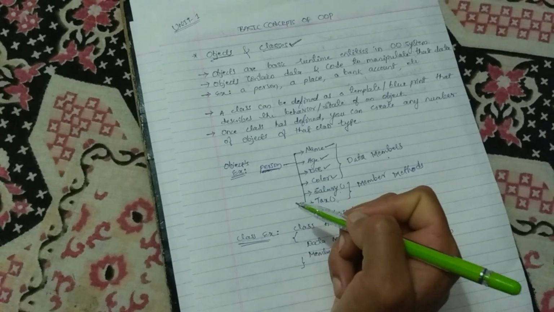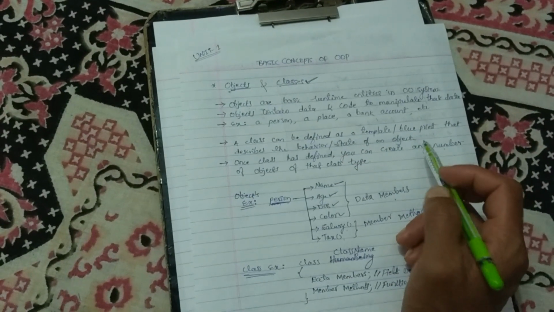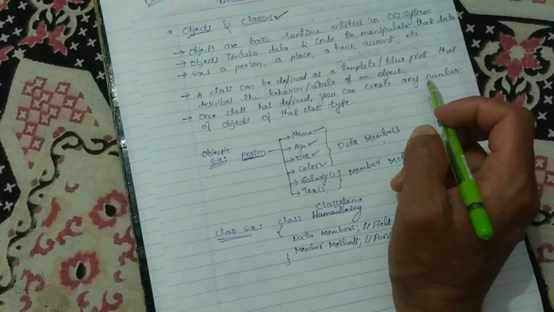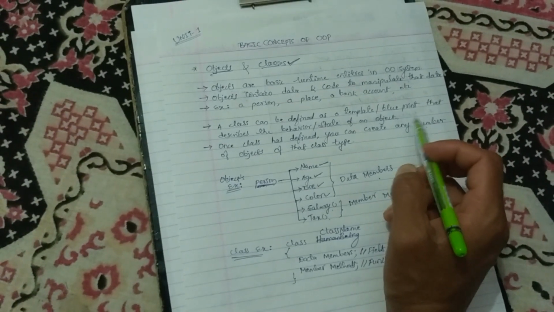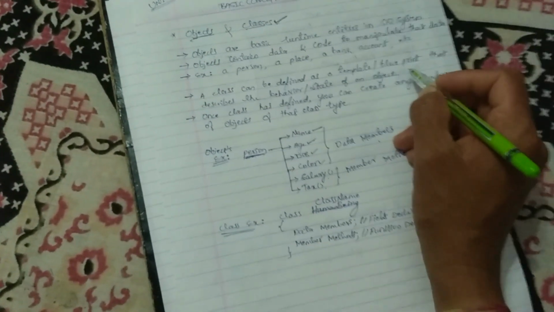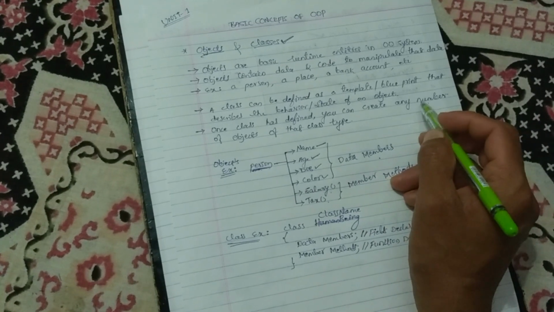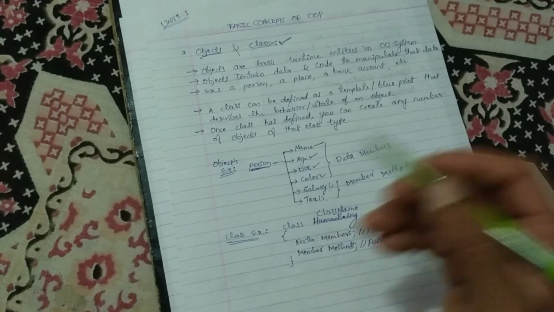A class can be defined as a template, or a blueprint, that describes the behavior and state of an object. Once a class is defined, you can create any number of objects of that class type.